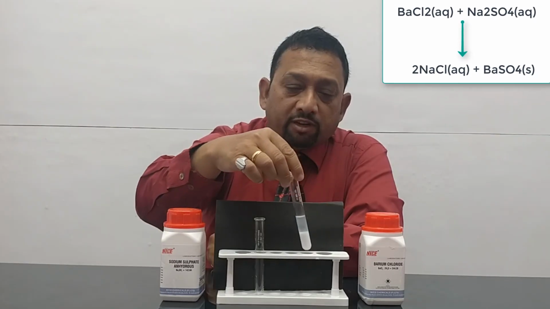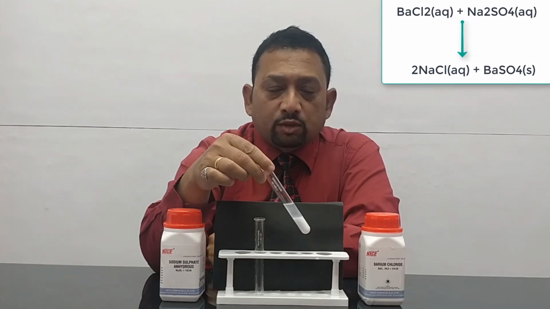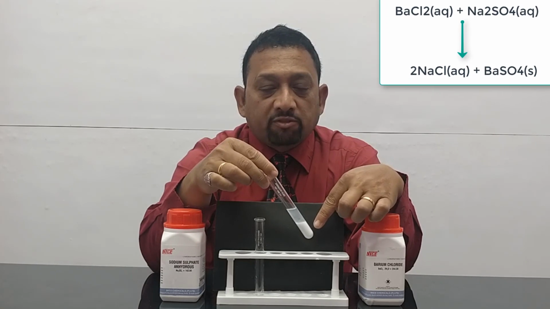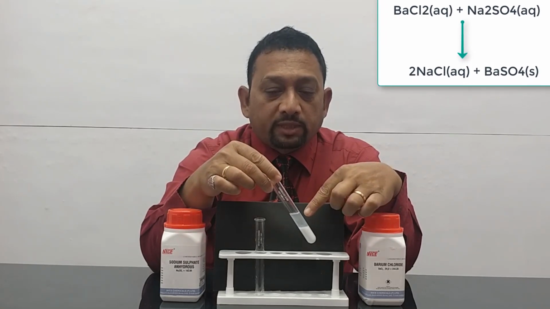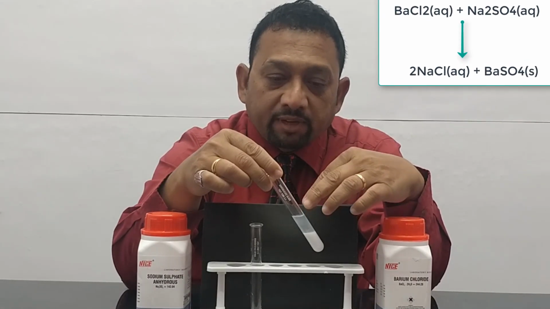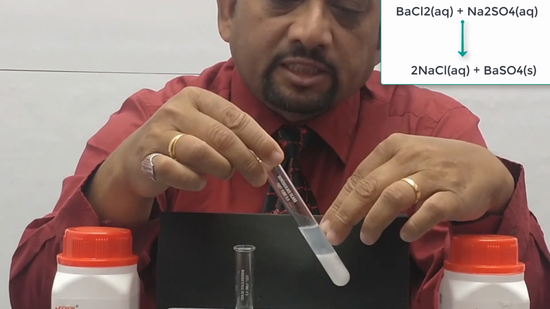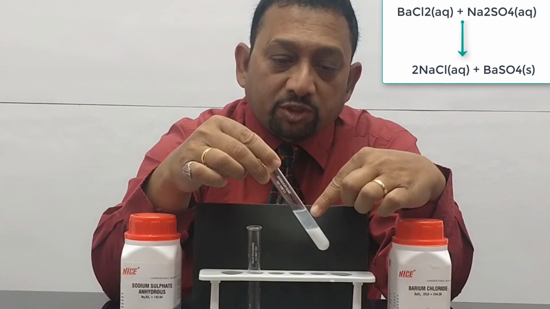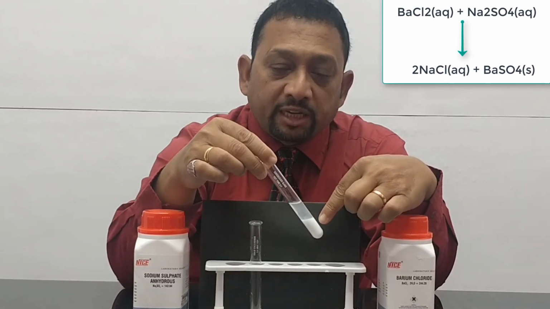Now after 5 minutes, what you can see is there's a clear white precipitate of barium sulphate at the bottom, and on top there's sodium chloride solution. Now this will become even more clear after some time, after all the precipitate really settles down. Okay, so here you have sodium chloride and here you have barium sulphate.